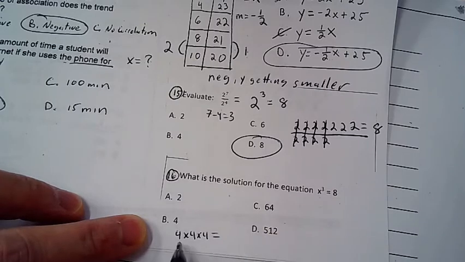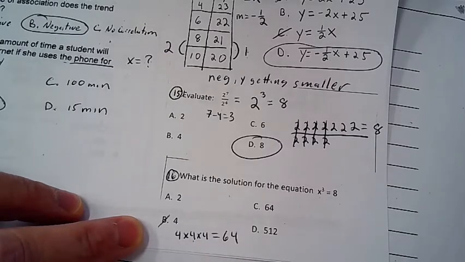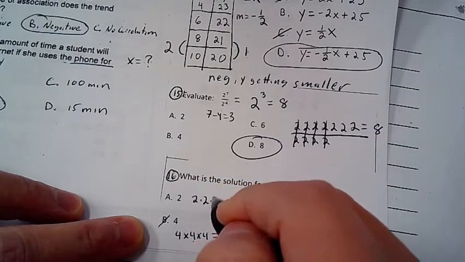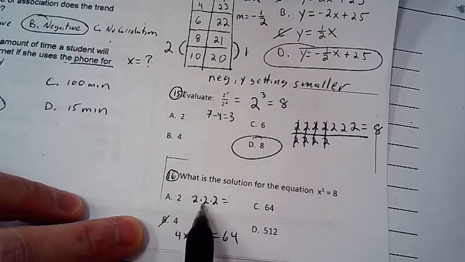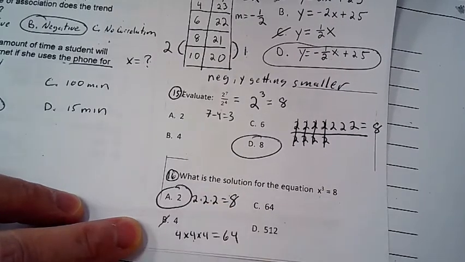Well, 4 times 4 is 16. 16 times 4 is 64. That's not correct. So let's try this one. X to the 3rd, say x is 2. 2 times 2 times 2. 2 times 2 is 4. 4 times 2 is 8. This is the one we want, right? X to the third equals 8.